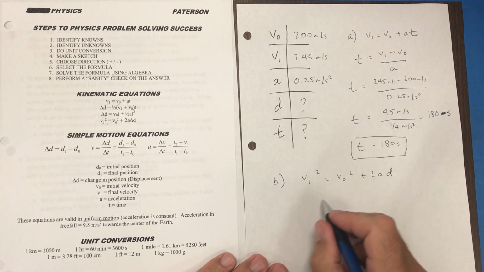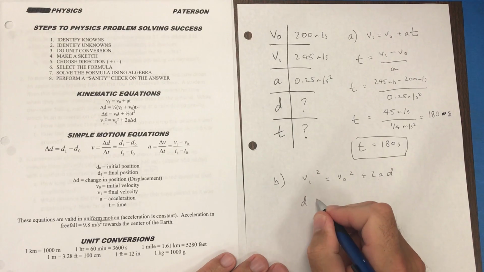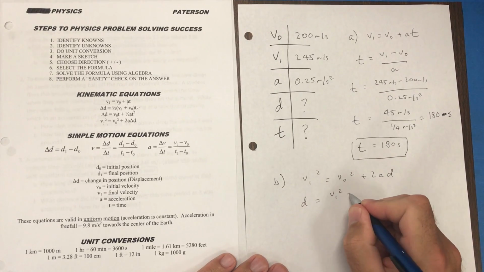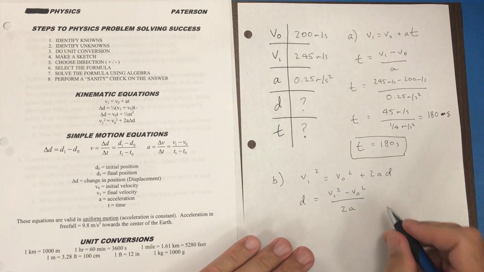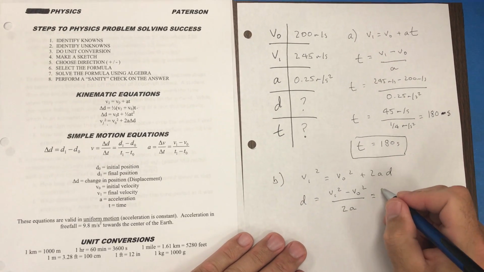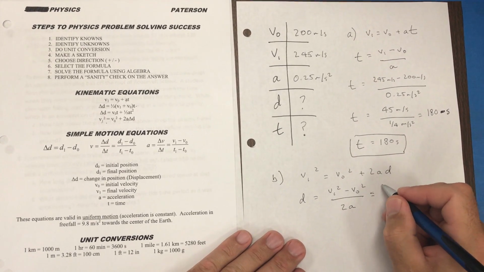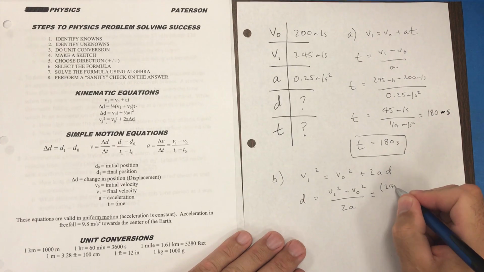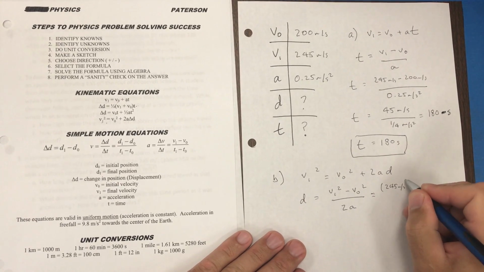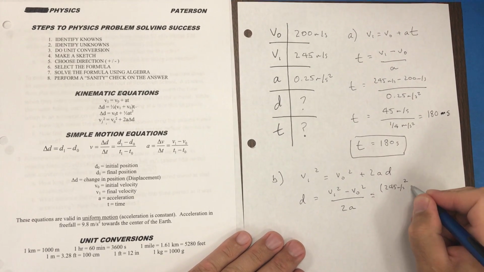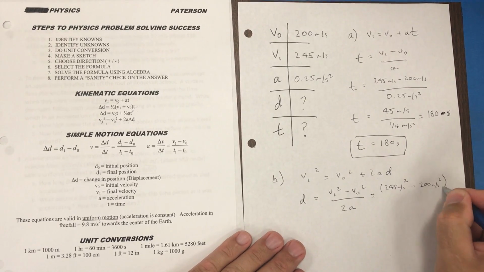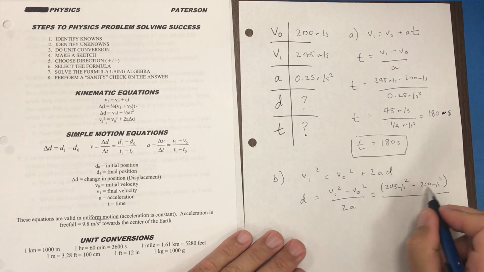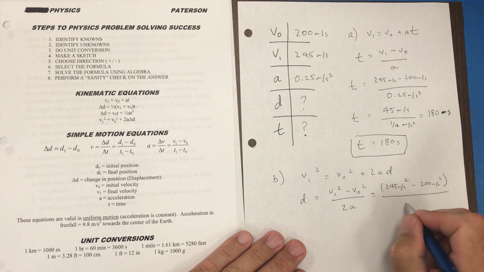Okay, and I'll do a little bit of rearranging, some algebra fun. Okay, and now I just have to go ahead and put in my numbers for the variables. So 245 meters per second squared minus 200 meters per second squared. This is an opportunity where you can make a simple little math boo-boo.